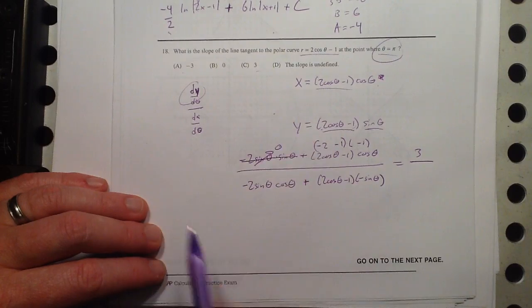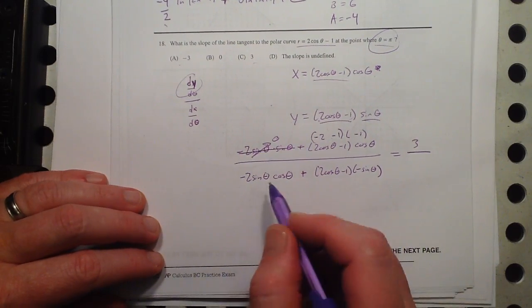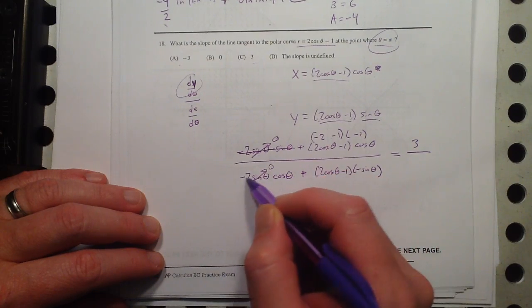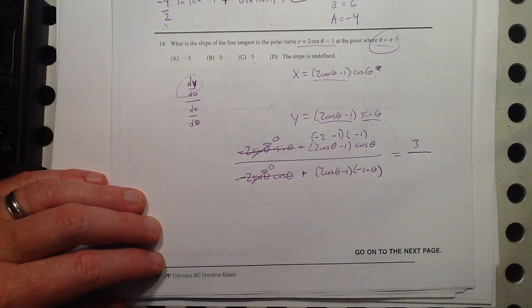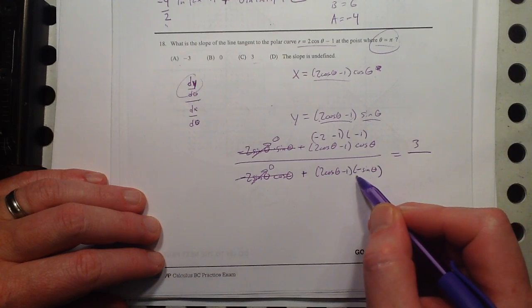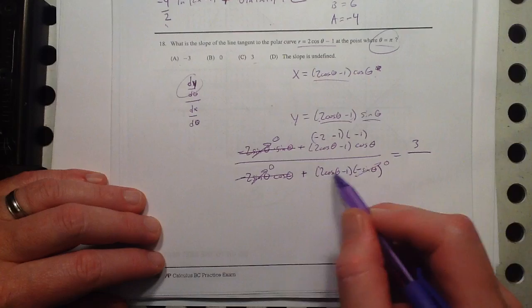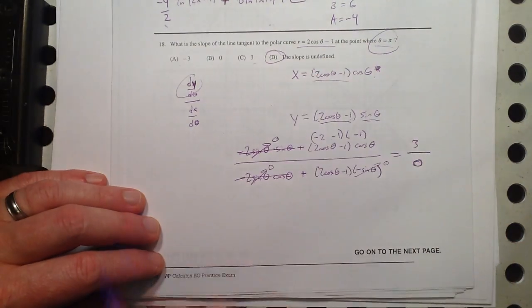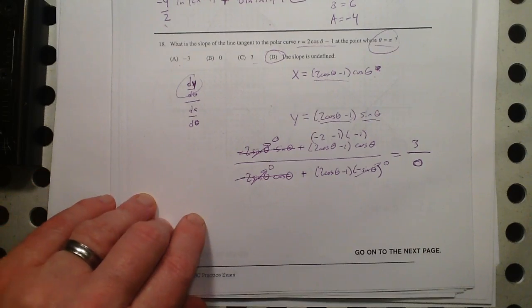So some hopeful looking answers there. And then here, the sine of 0 is 0, so that wipes that whole thing out. And the sine of 0 here is also 0, so the denominator is actually all equal to 0. So the slope is undefined, the limit does not exist.